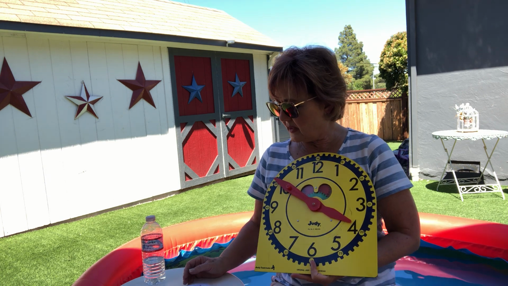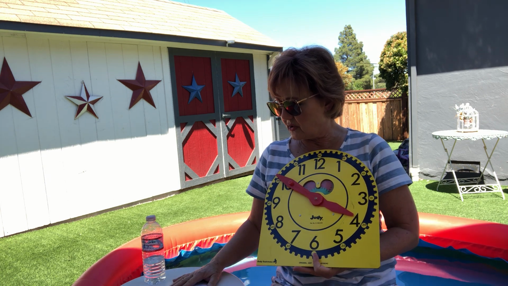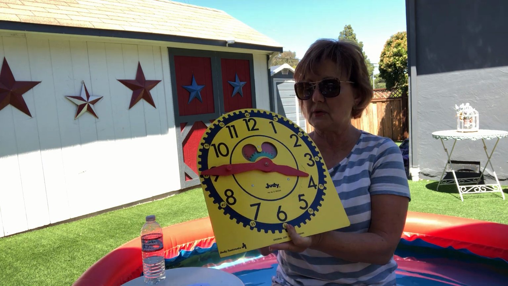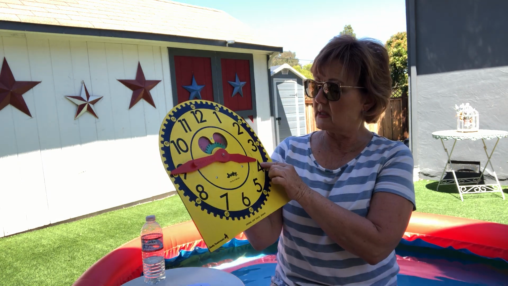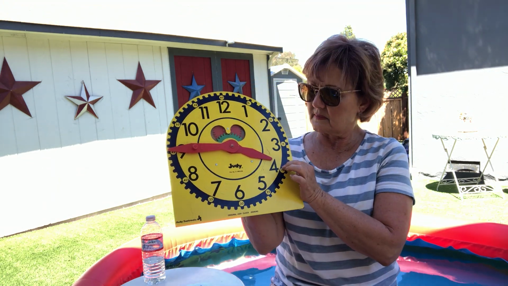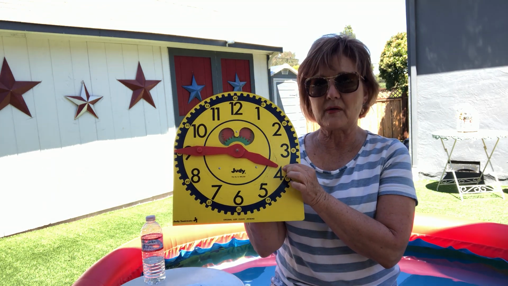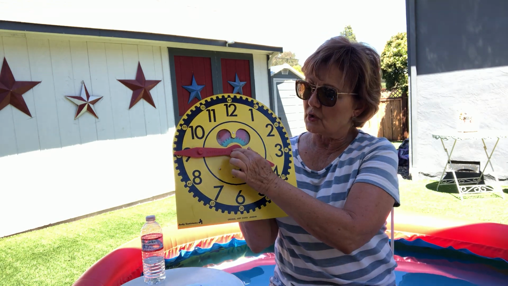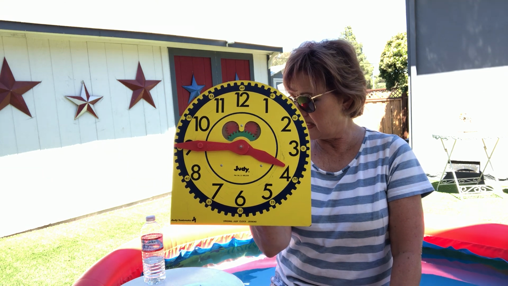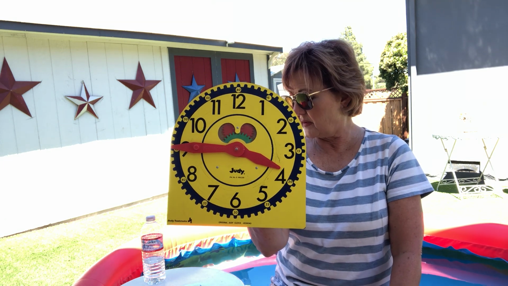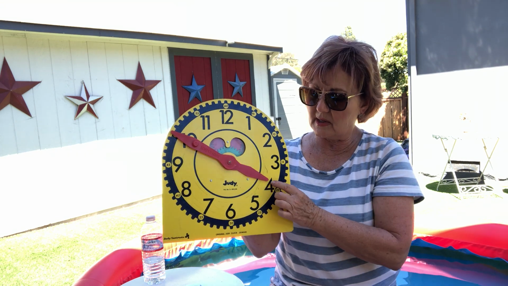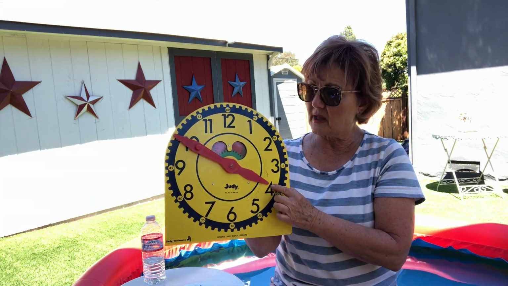Now it says draw hands on the clock to show. So Deb gets home at 3:45. So you want your hour hand to be close to the 4, but not quite. Okay, more than halfway to the 4, the short hand. Your minute hand, have it go to the 9. That is Deb's 3:45.